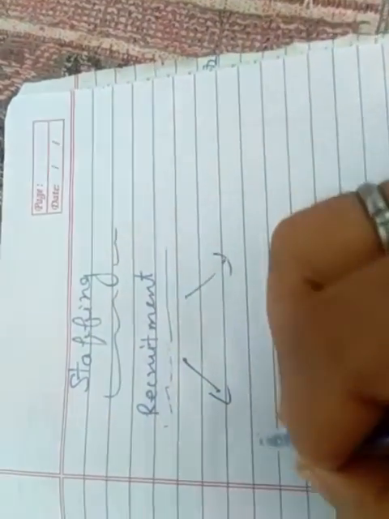Now in this chapter we are going to discuss the word recruitment. Recruitment we know very well. Recruitment means stimulating people to apply for the vacant job in the organization. Now there are two sources of recruitment which we are going to discuss here: internal sources and external sources.